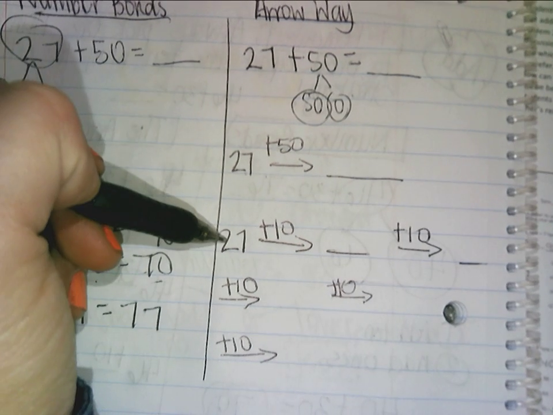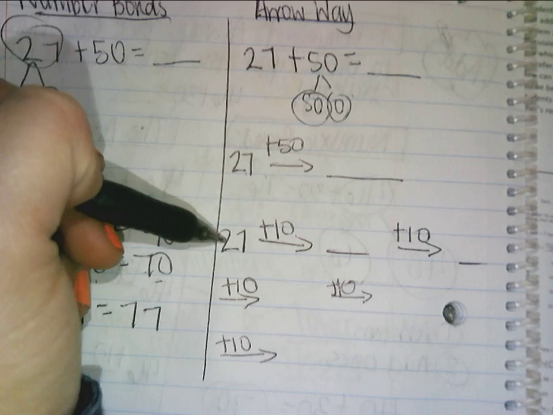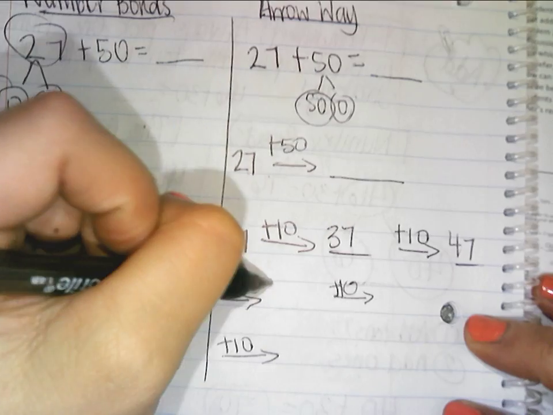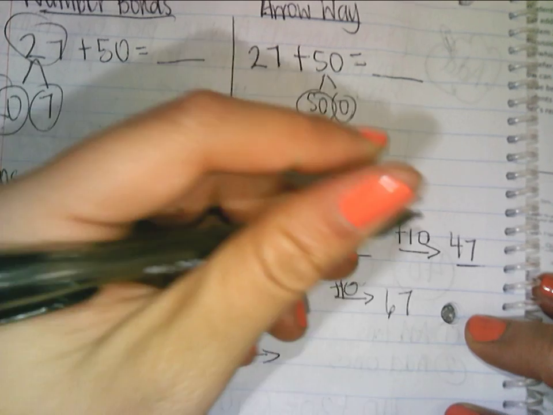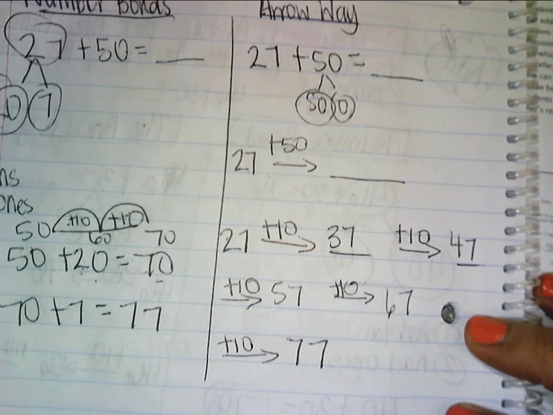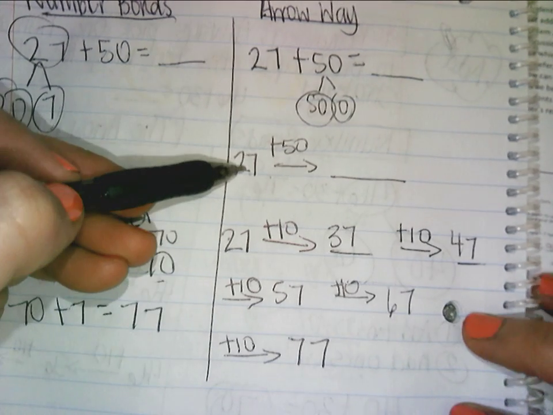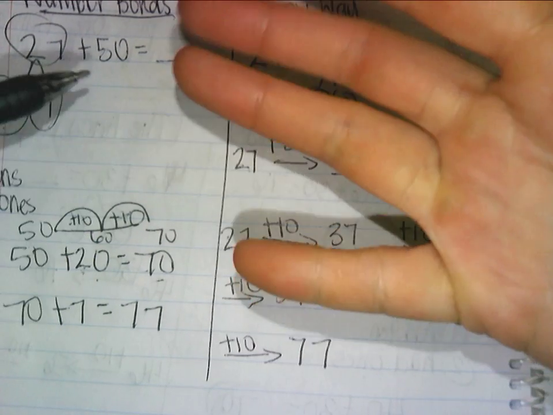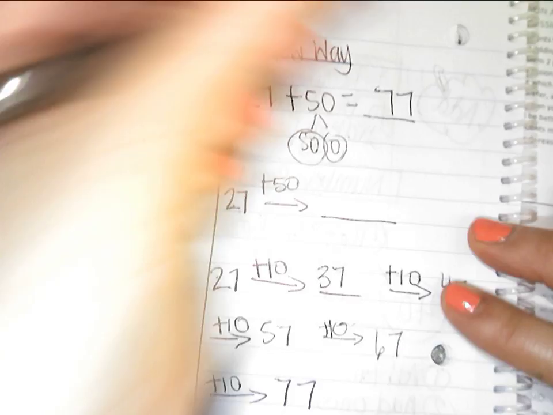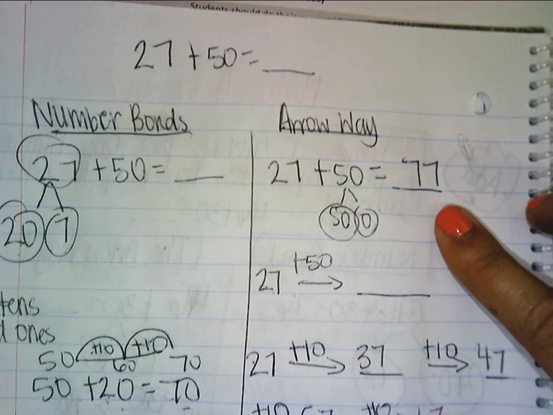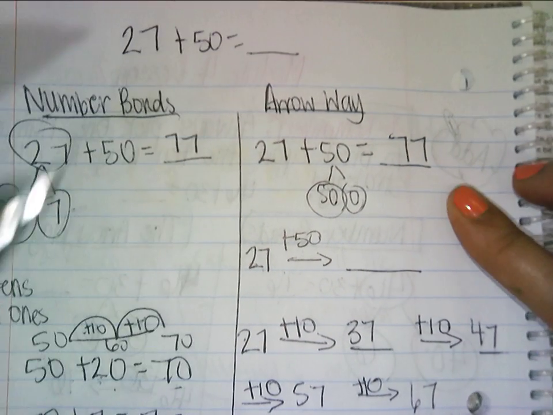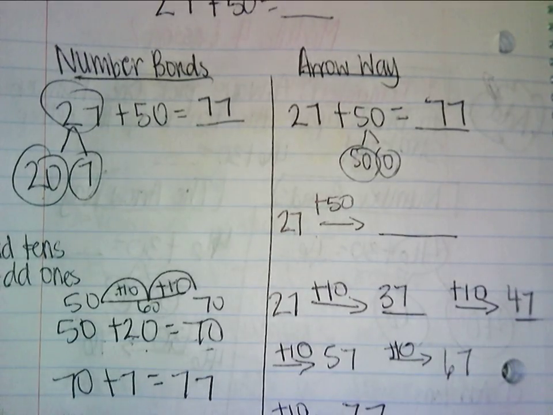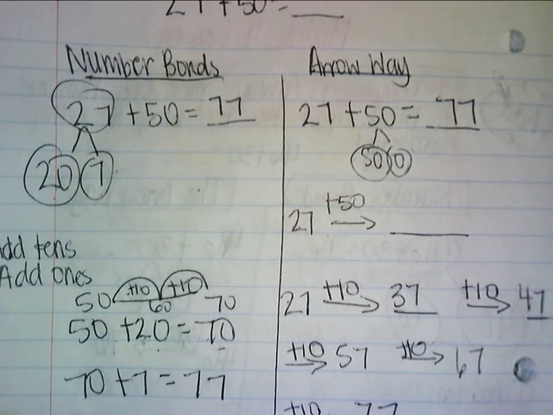So let's go down here first so that I can show you. 27 plus 10 is 37, 47, 57, 67, 77. Or you can do it on your fingers. 27 up here, like mentally. 37, 47, 57, 67, 77. The answer is 77. And the answer was 77 here. So, as you can see, two different strategies, but you get the same answer in the end. It's all about what you feel more comfortable doing.